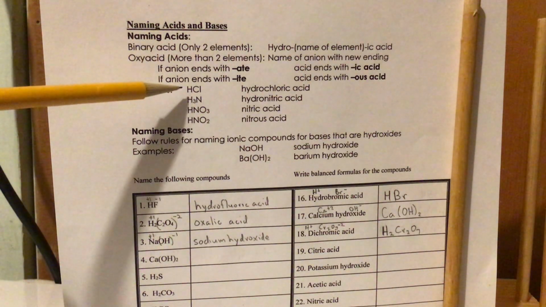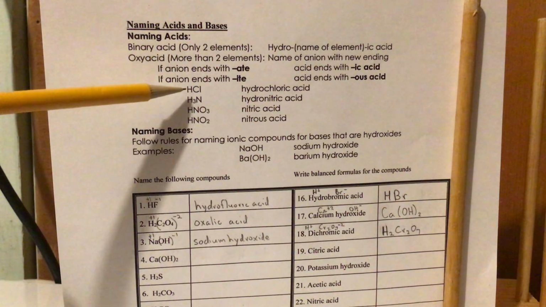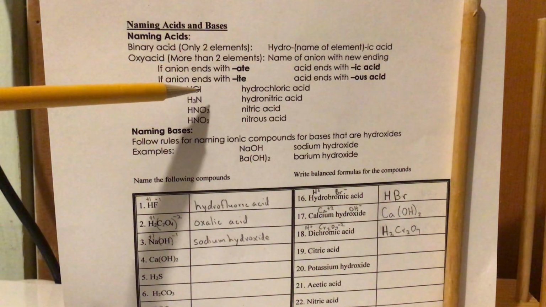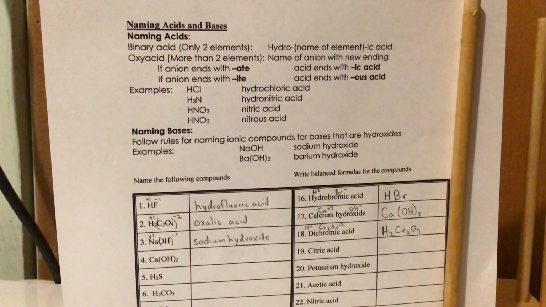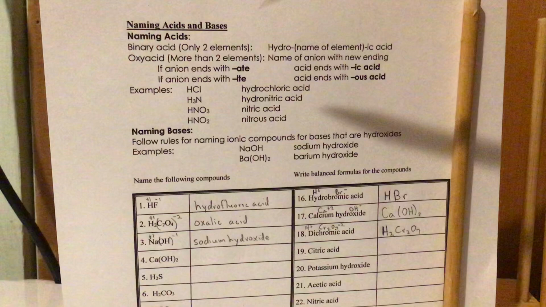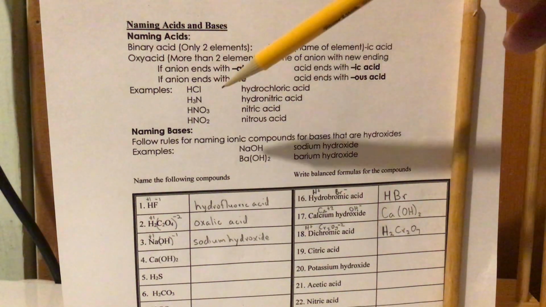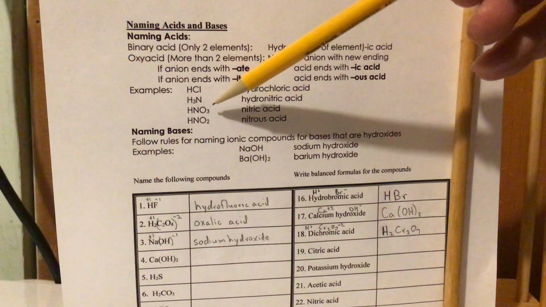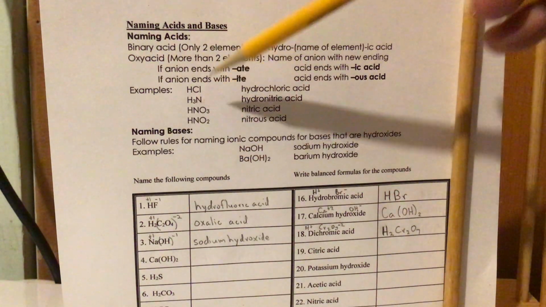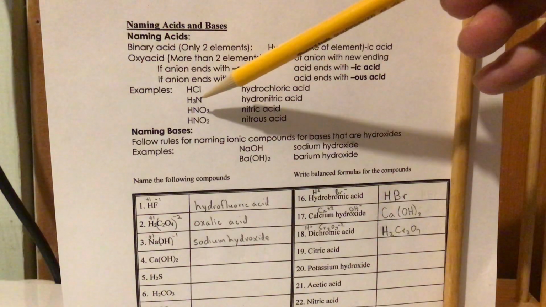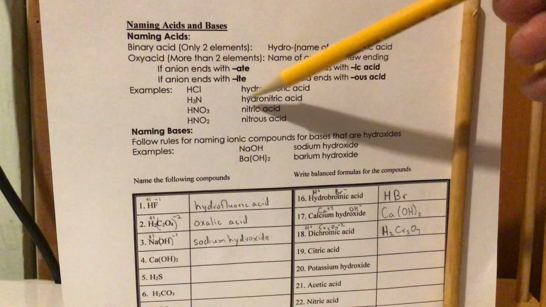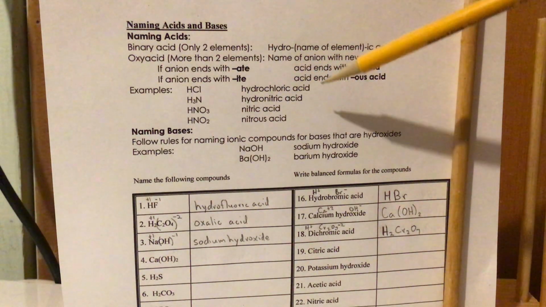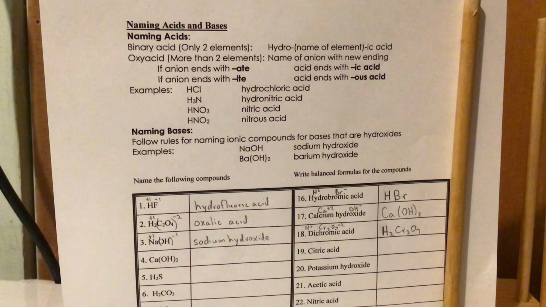So HCl, it's binary, there's only two things, so it's going to have the hydro in front, and then the chloride gets changed to chloric, hydrochloric, and then we write acid at the end. If I have H3N, it's still binary, even though I have three hydrogens and one nitrogen. There's only two different types of elements. And notice nitride has a -3 charge, hydrogen +1, so I put 3 on there, so it balances it and makes it neutral. So hydronitride becomes hydronitric acid, but you'd have to balance it for charge, trying to make it neutral.